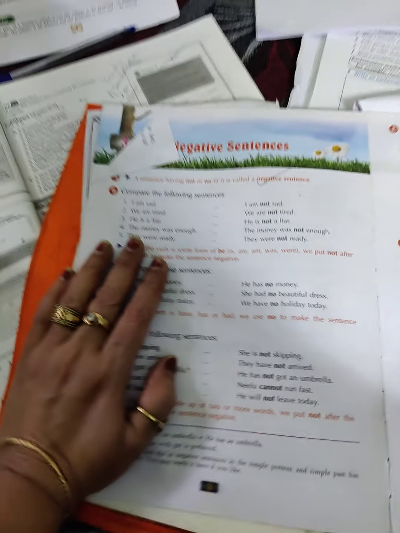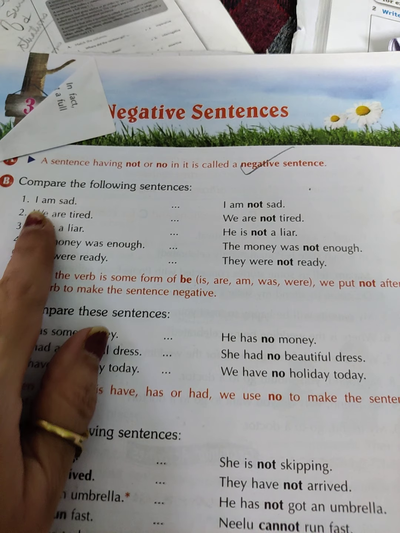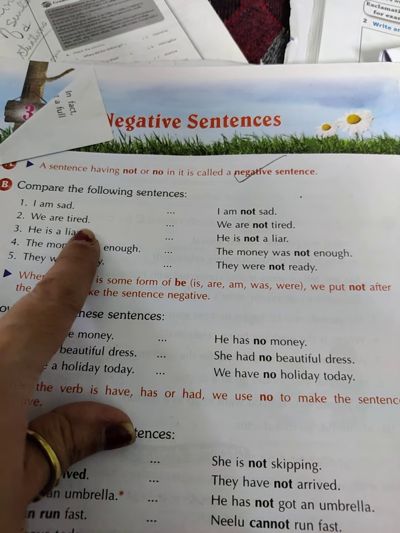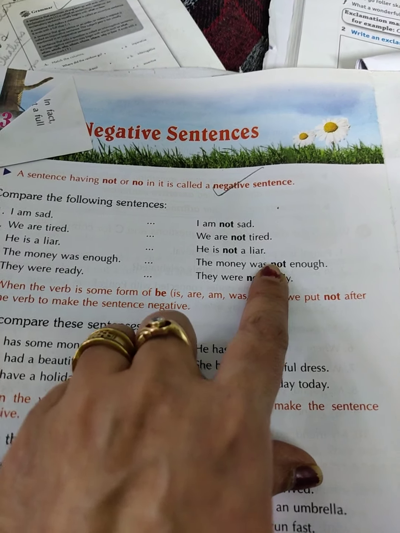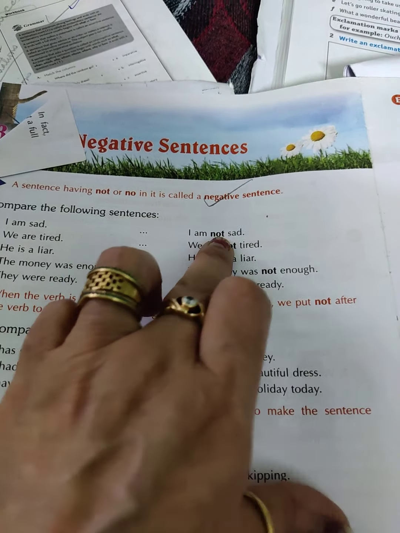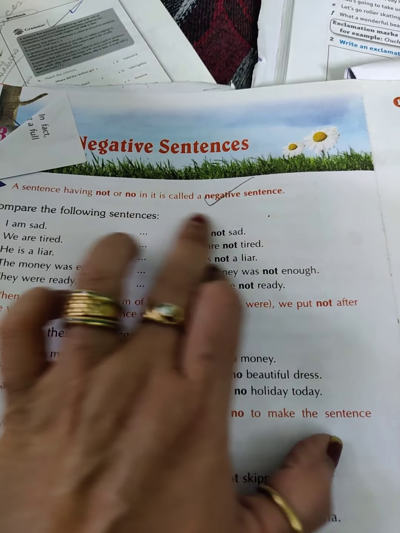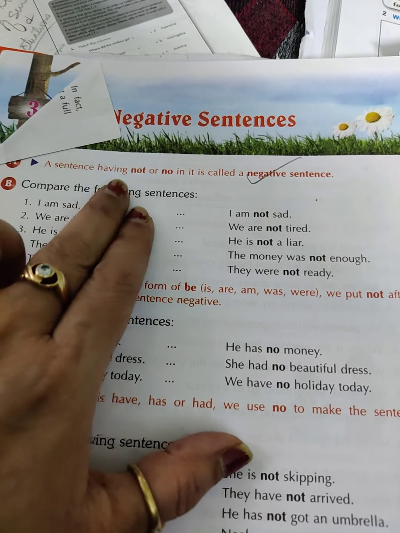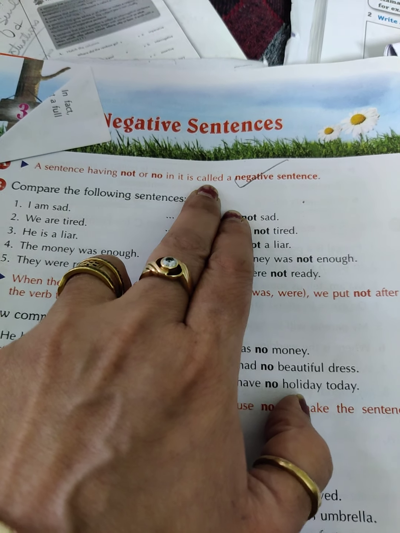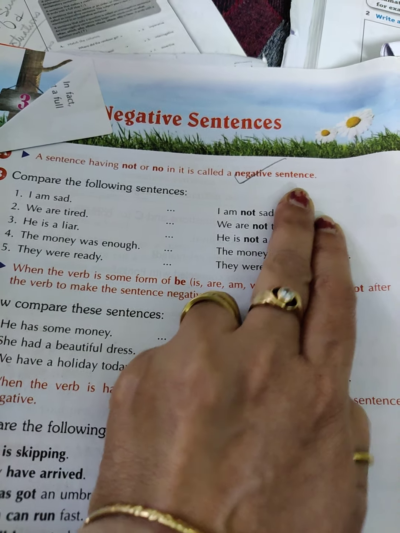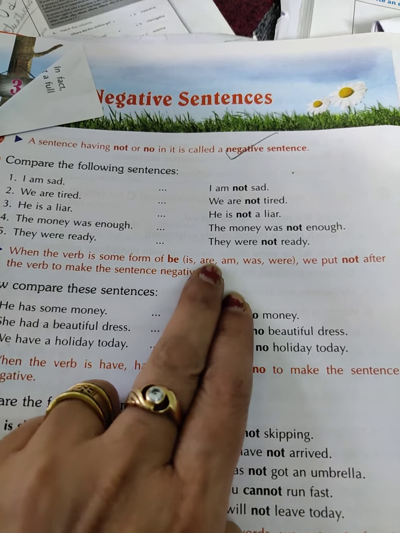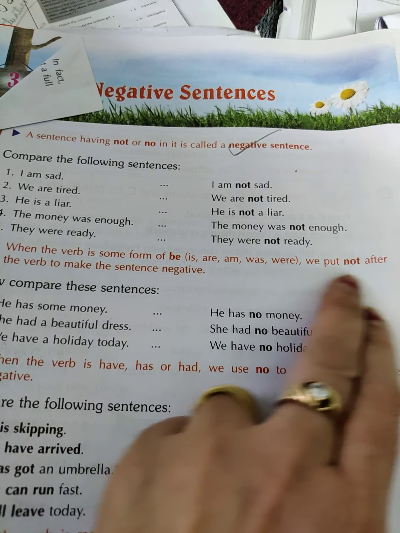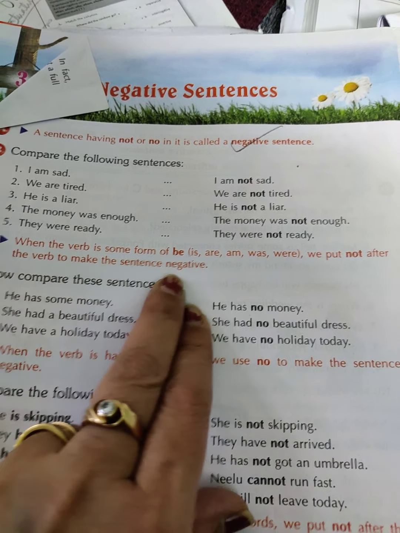Let's go to the next one, the negative sentence. Let's find out how to form the negative sentence. I am sad, I am not sad. We are tired, we aren't tired. He is a liar, he is not a liar. So this is a negative sentence. Adding not makes a negative sentence. A sentence having not or no is called a negative sentence. When the verb is some form of be, such as is, are, am, was, were, we put not after the verb to make a sentence negative.